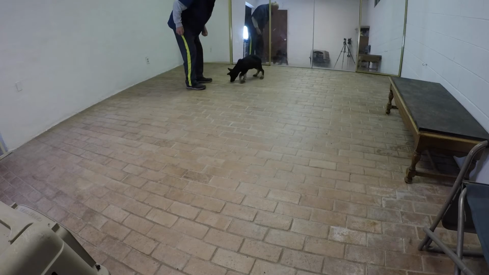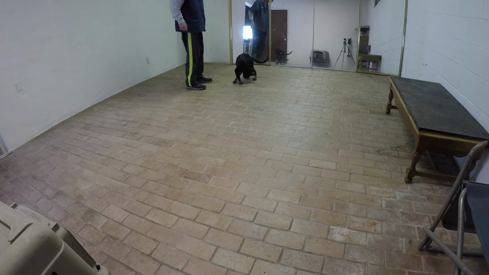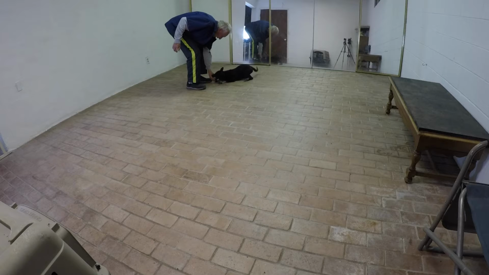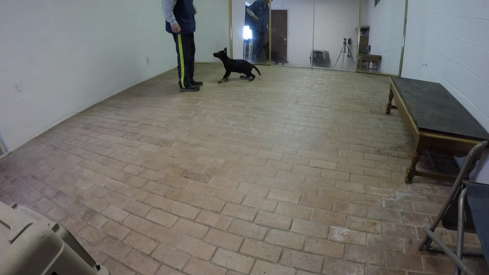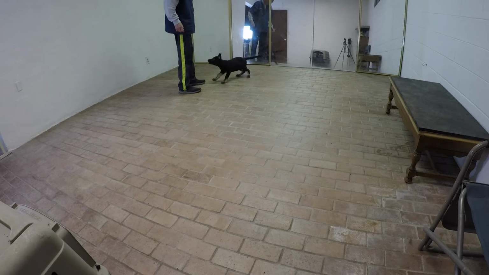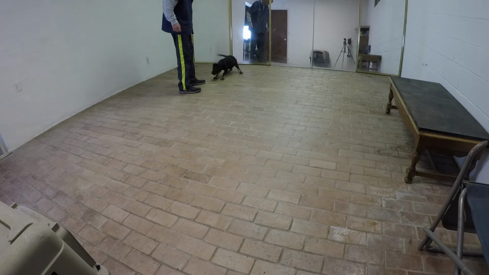Step by step, we call that successive approximation. You see that he's going down further and further and further as I'm taking small increments of the downward motion to click for. It's a balancing act.